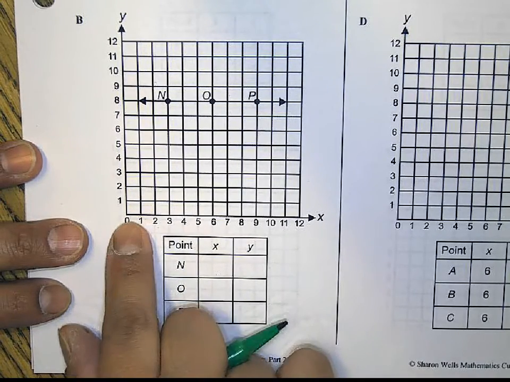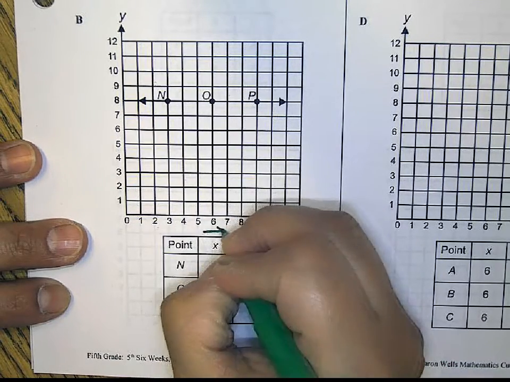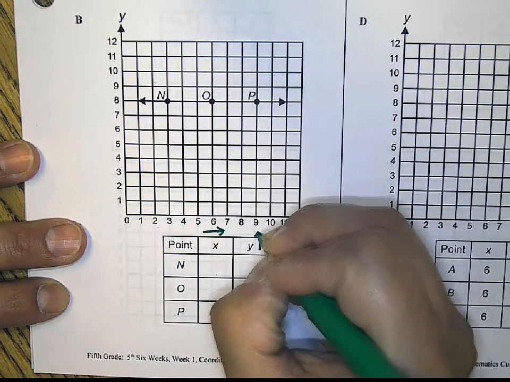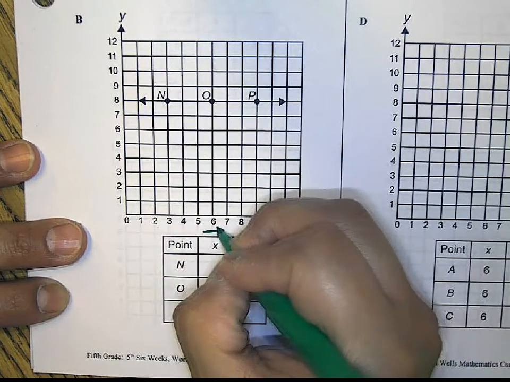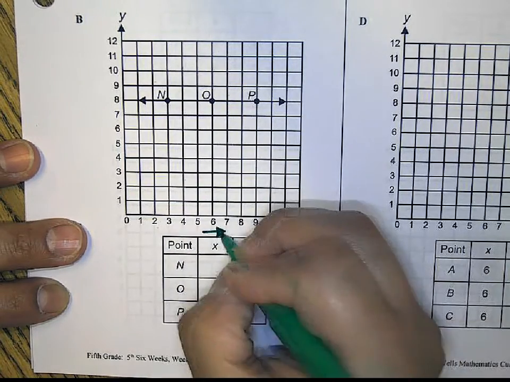Now, what do we start with first? The X, which goes across. So right above this X, write an arrow that goes across. And for the Y, draw an arrow that goes up. Okay, these are for your notes, so that you'll have them from here on out.